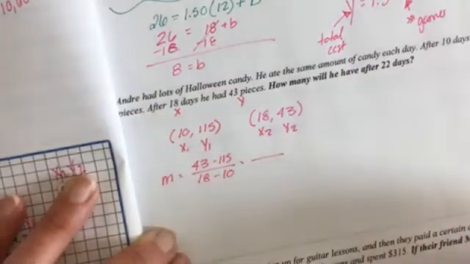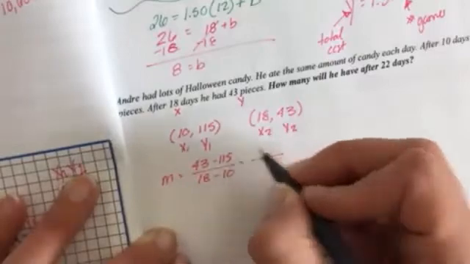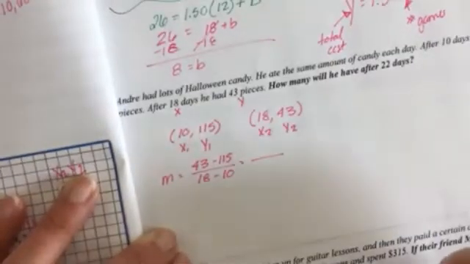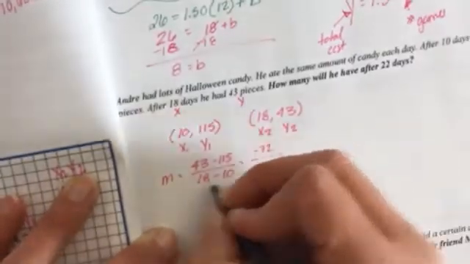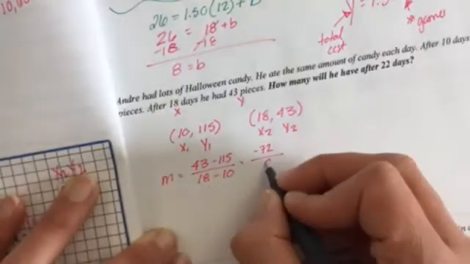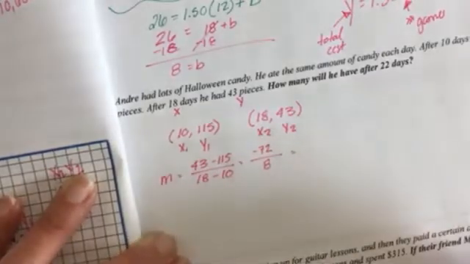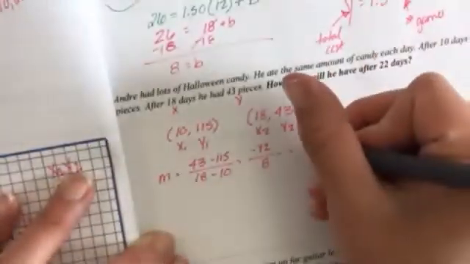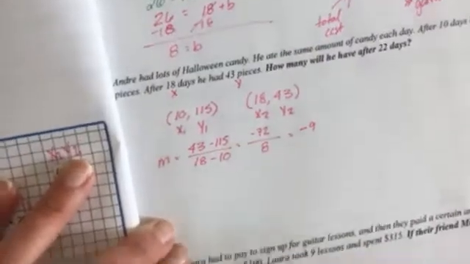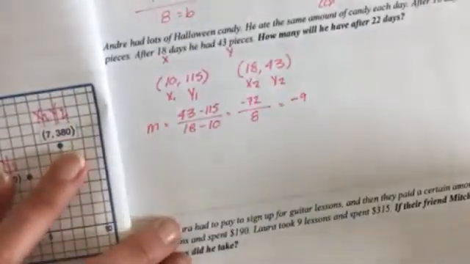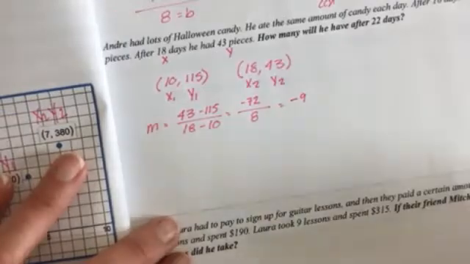43 minus 115. Negative 72, thank you. And then 18 minus 10 is 8. Negative 72 divided by 8 is negative 9. So that means he's eating 9 pieces of candy a day. That's his slope, that's his rate of change. But we don't know how many he started with.